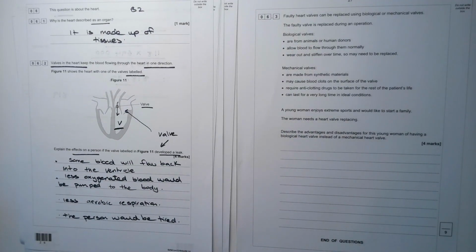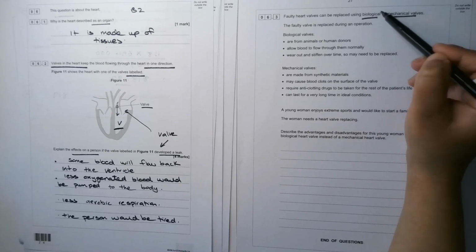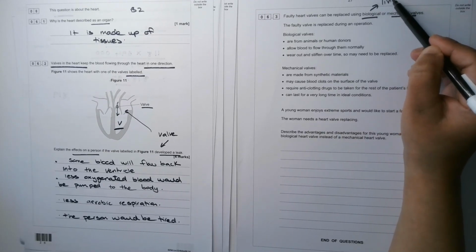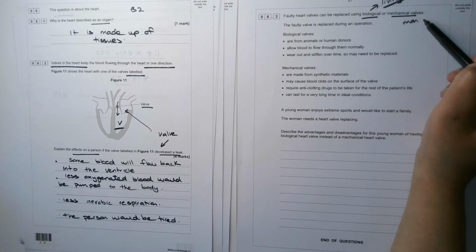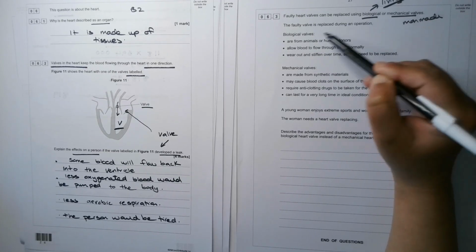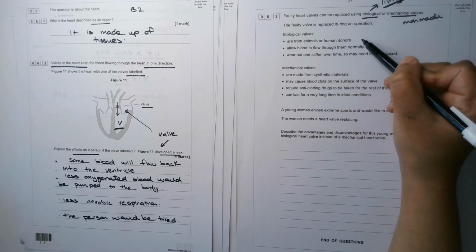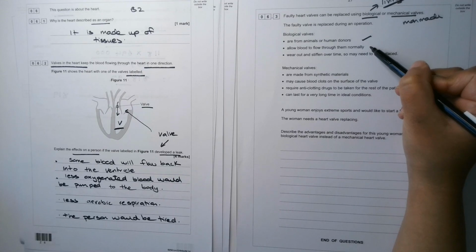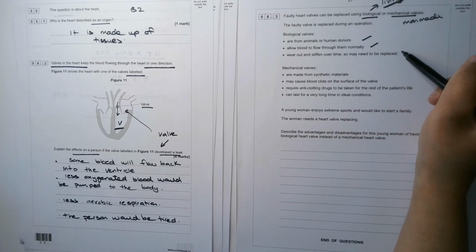Final question, faulty heart valves can be replaced using biological or mechanical valves. So biological coming from living organism, living things, mechanical, man-made. The faulty valve is replaced during an operation. Biological valves are from animals or human donors, allow blood to flow through them normally, wear out and stiffen over time, so may need to be replaced.